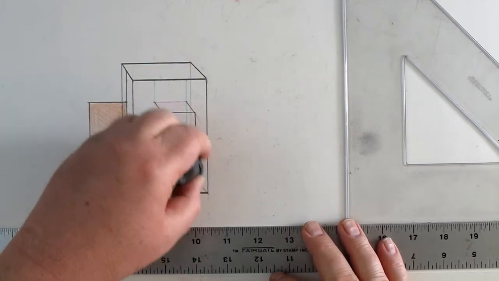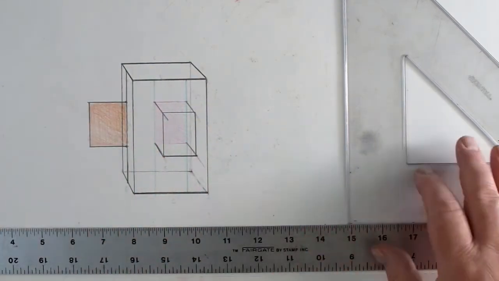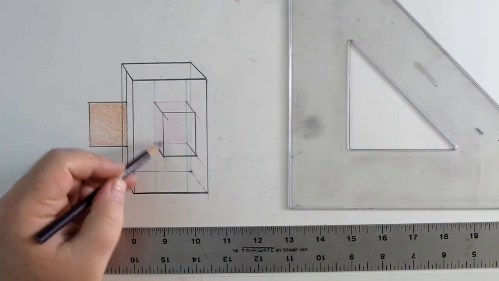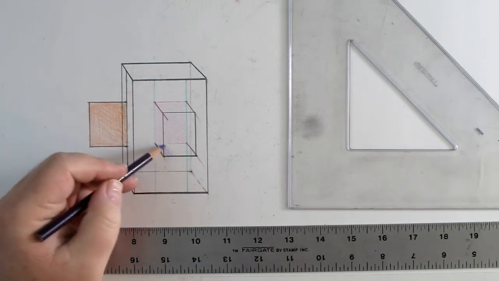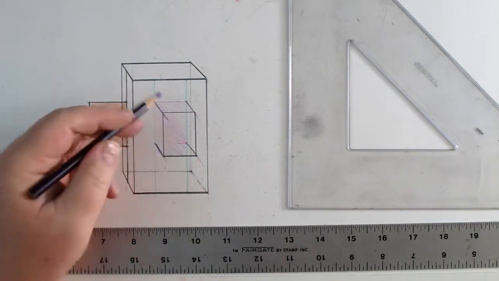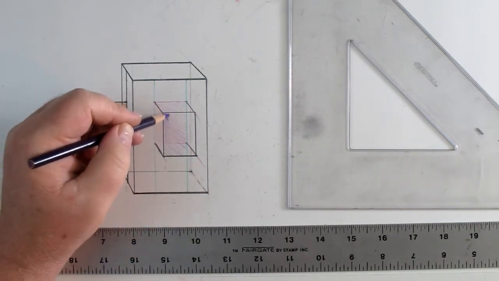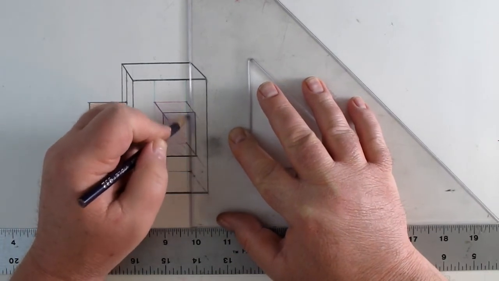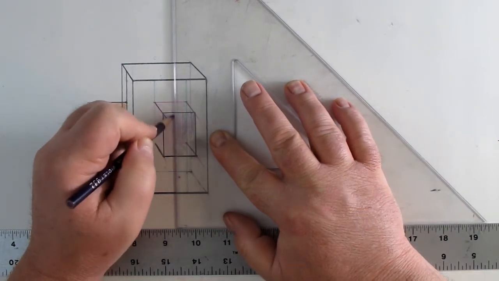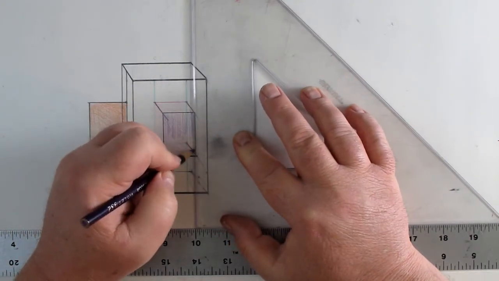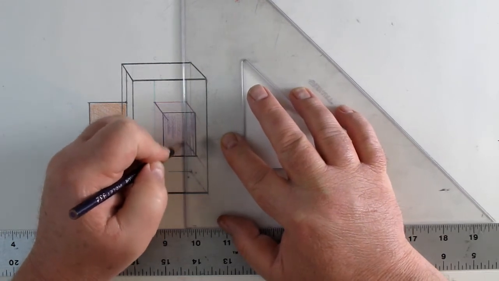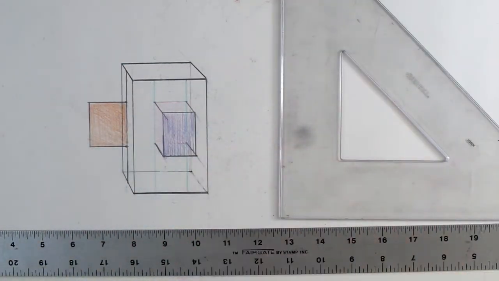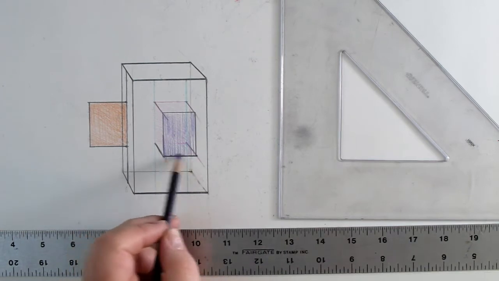Okay. All right. This was the footprint back here. This is the face of it. Go ahead and use this. Okay, so that's the front face of it, like so.